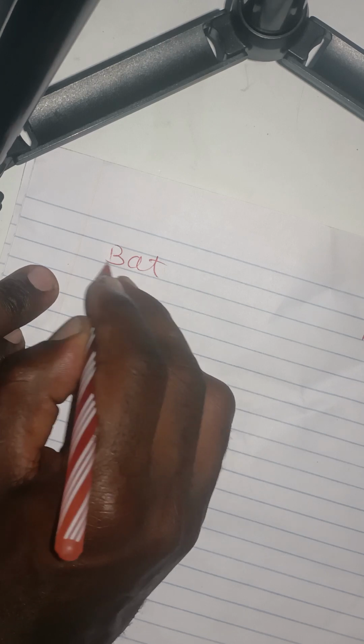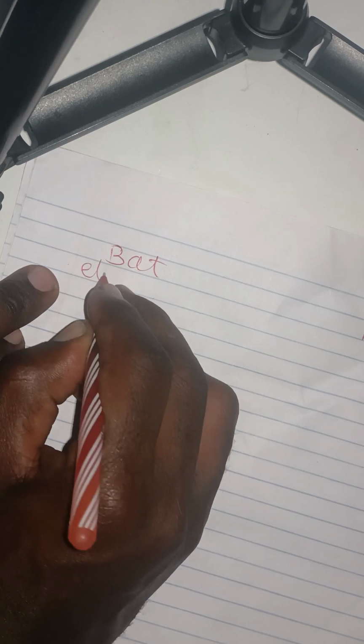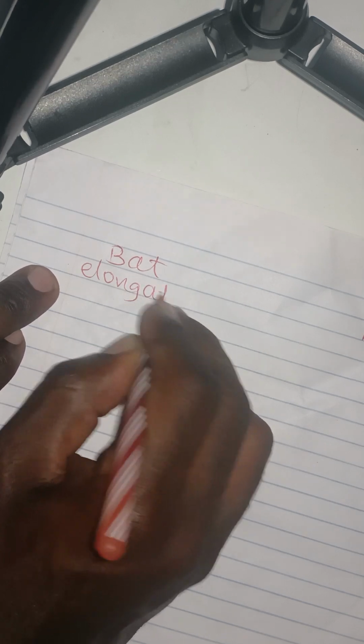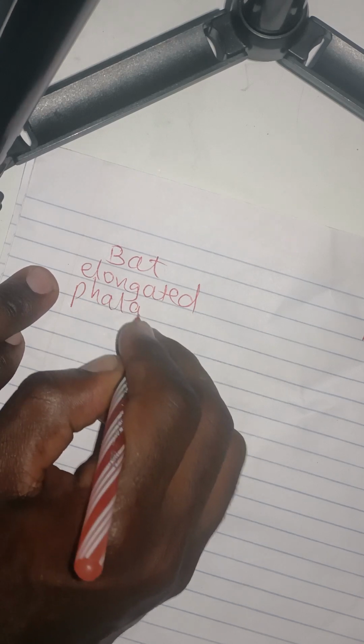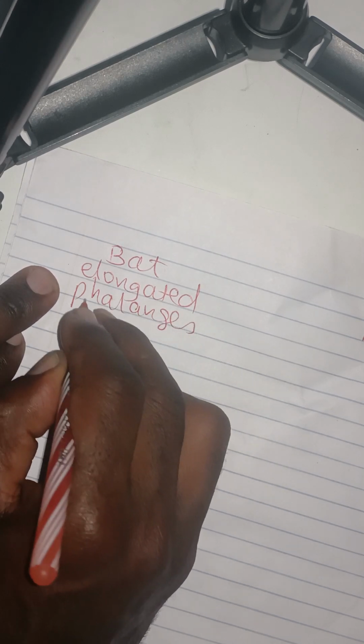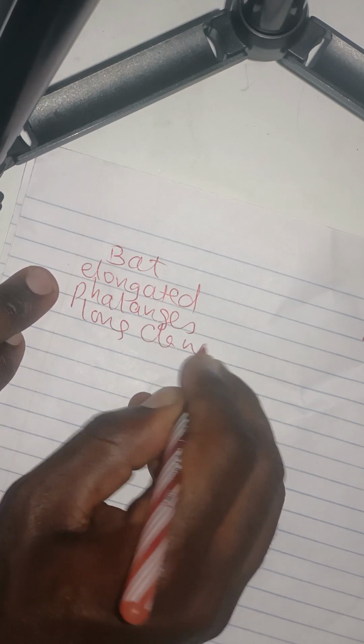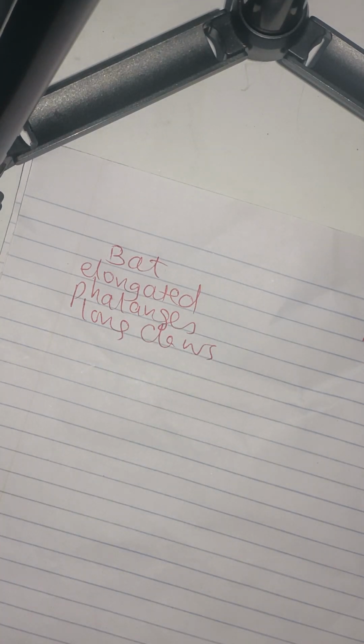And if you look at their forelimbs, for example, you'll realize that the forelimbs of a mole and that of a bat are slightly different, and that's why they are adapted to perform their functions differently. For example, the bat's forelimbs have elongated phalanges with long claws.